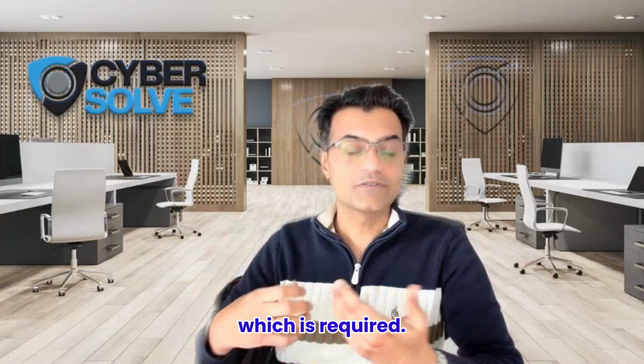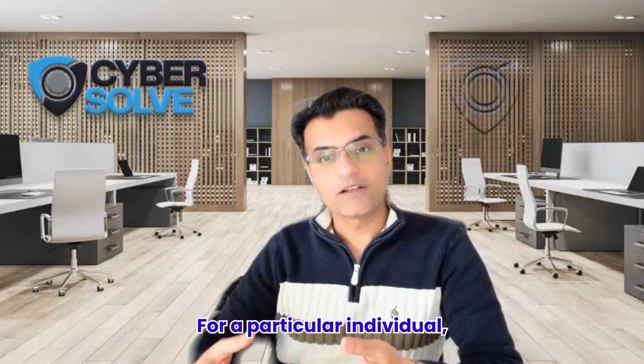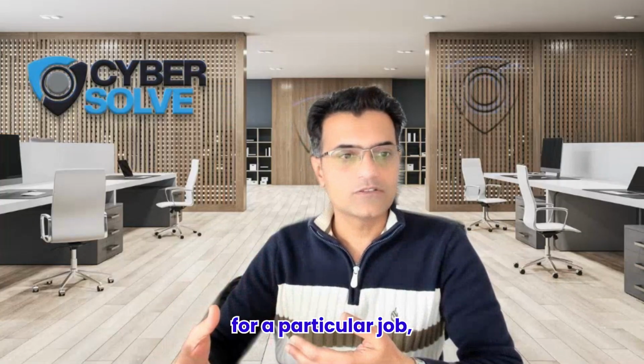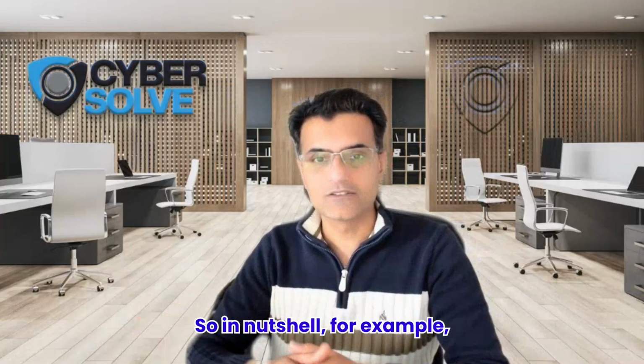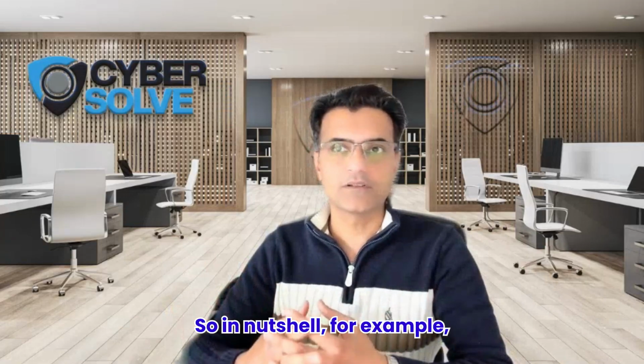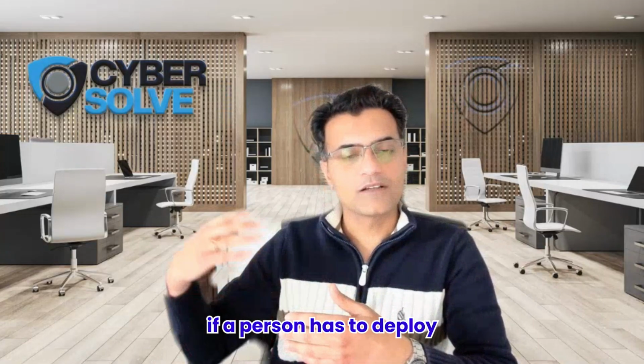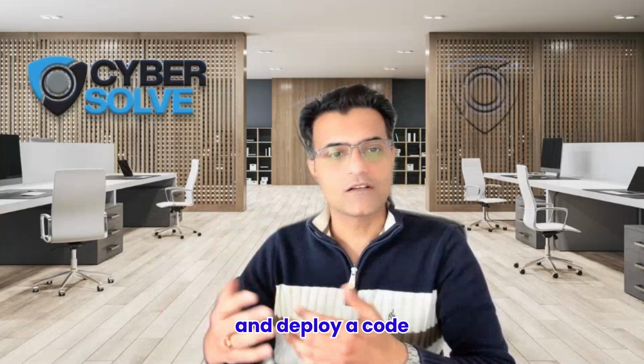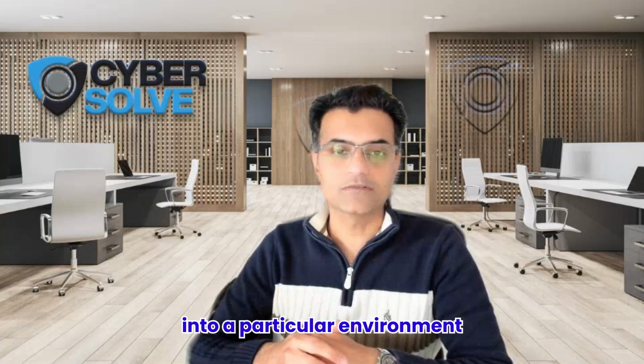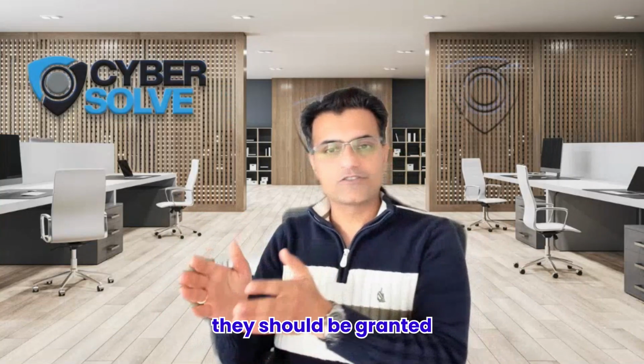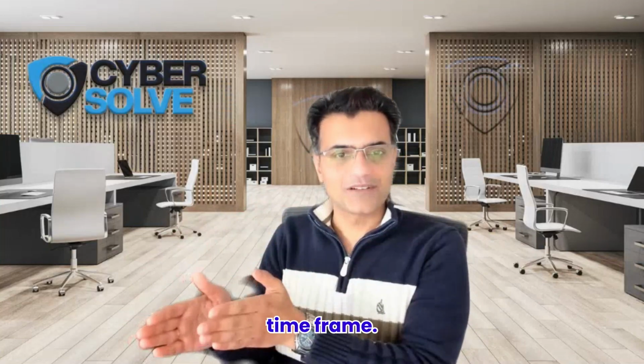Grant only the access which is required for a particular individual for a particular job, and then take it away. So in a nutshell, for example, if a person has to deploy some production patches and deploy code into a particular environment or a tool, they should be granted access for that particular time frame.